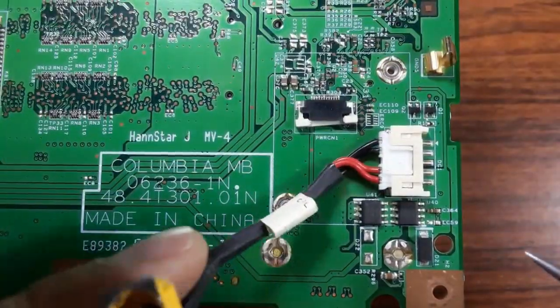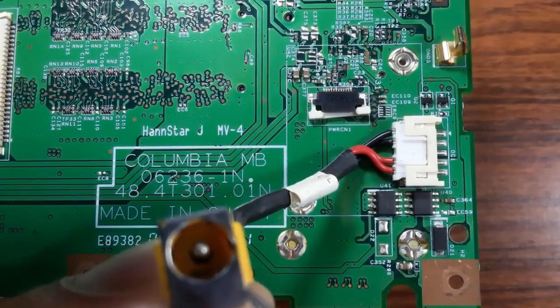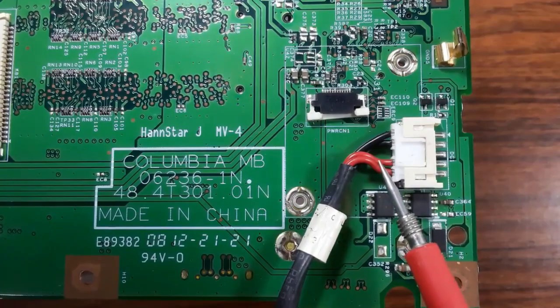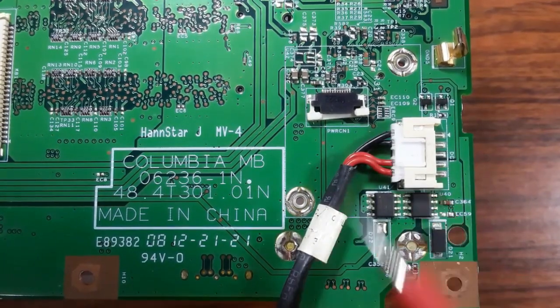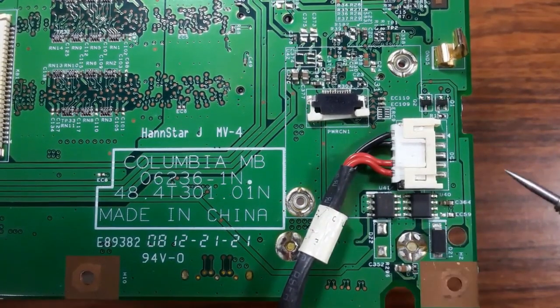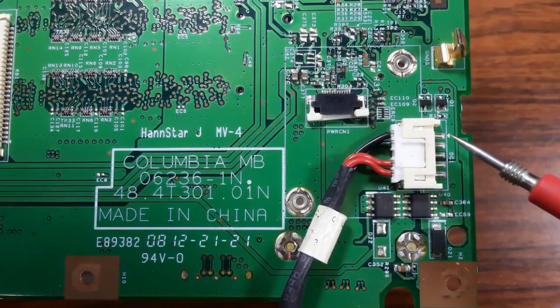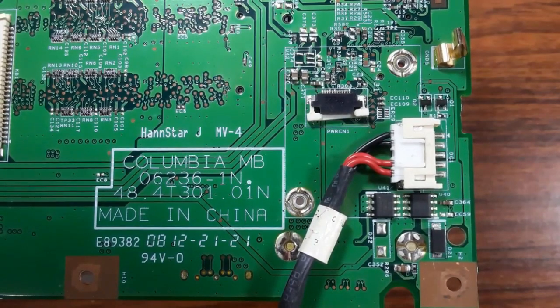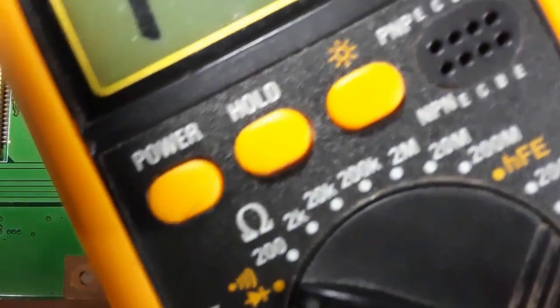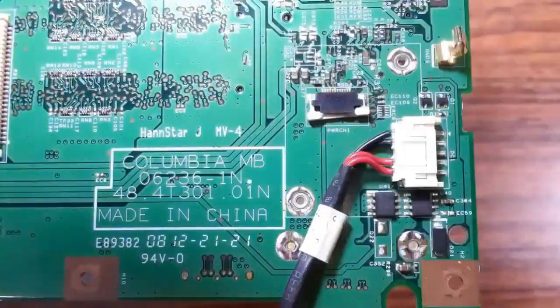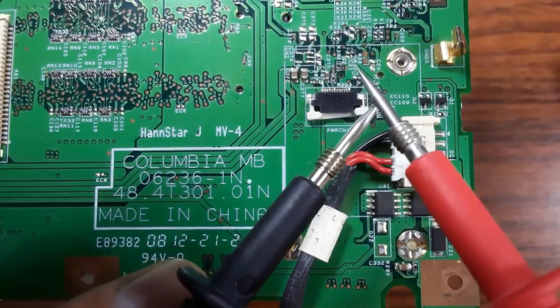Okay? So for here, as you can see, what do we have here? We have the power check. So here we have 19 volt. Here we have the red wires. Here we have the black wires. This means in these two terminals, we will get 19 volt. And of course, the black terminals are connected to the ground. So always put the multimeter on the buzzer option, as you can see, and check the continuity.